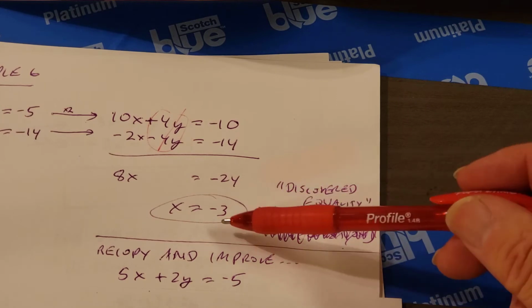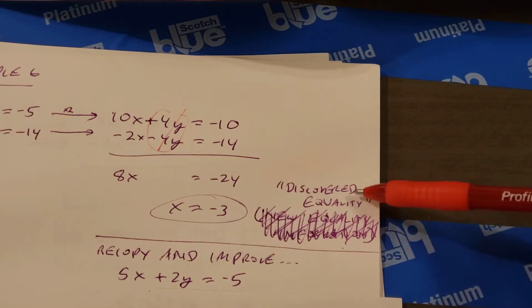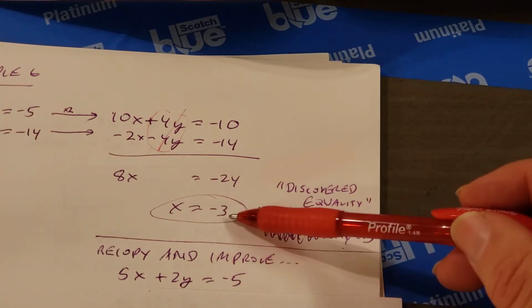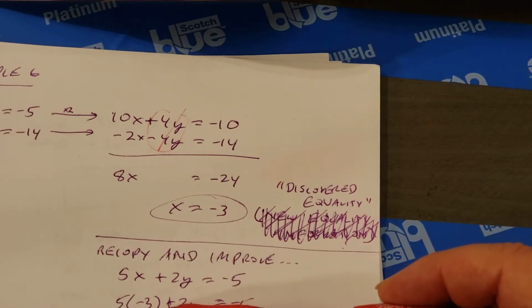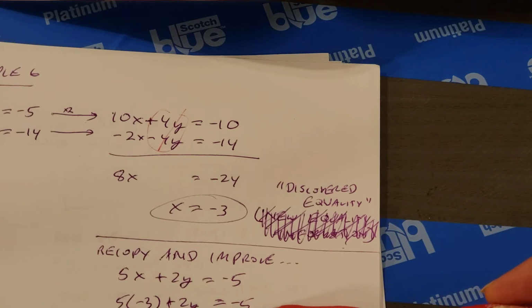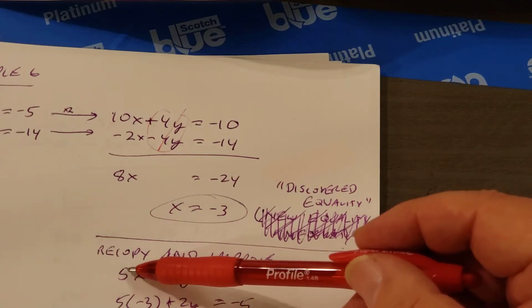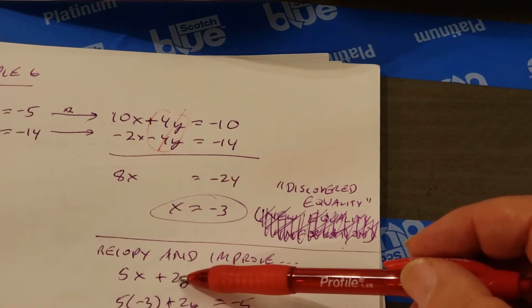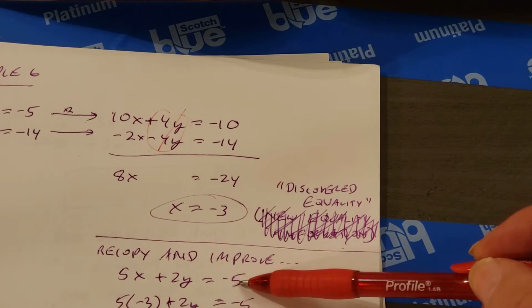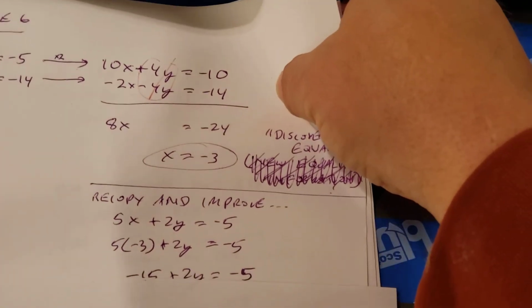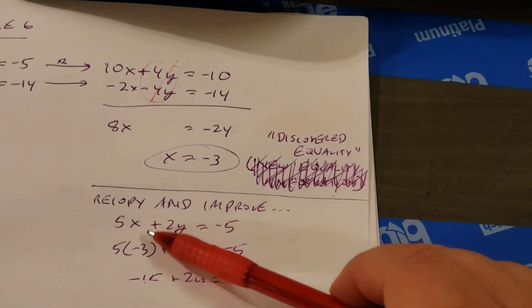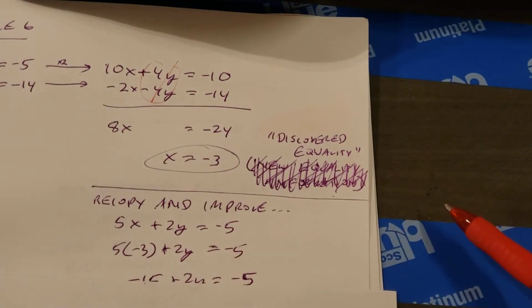The improvement is when I use my discovered equality that x equals negative 3. It becomes 5 times negative 3 plus 2y equals negative 5. So I recopy the 5, the plus, the 2y, all of that, but I replace x with negative 3.